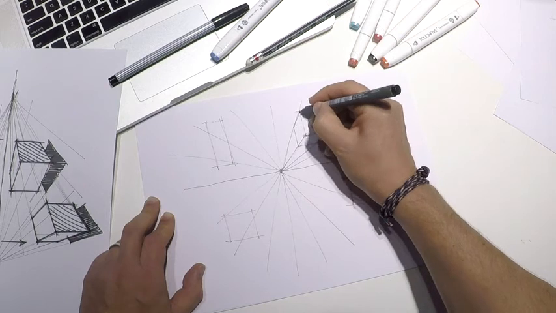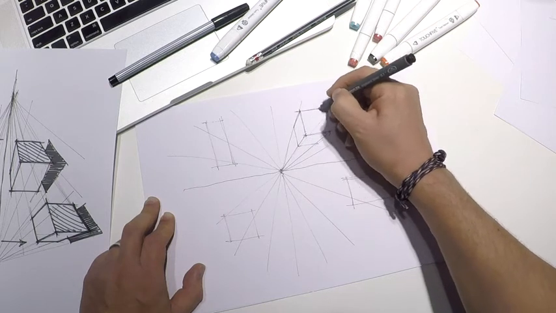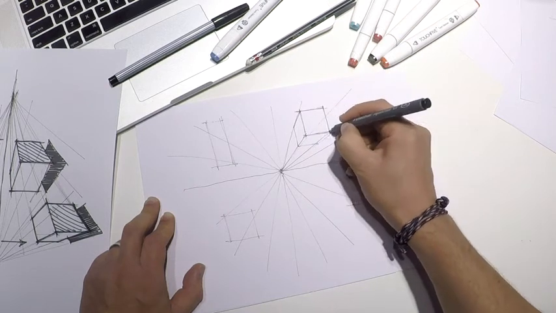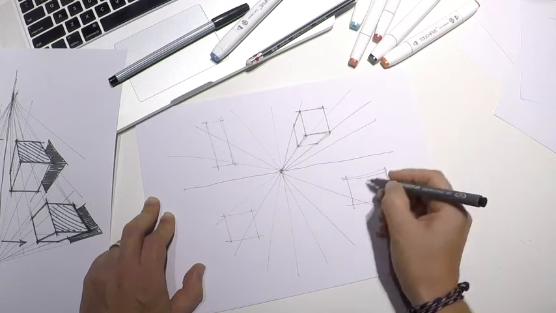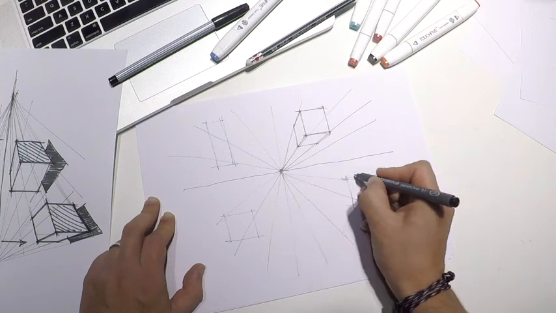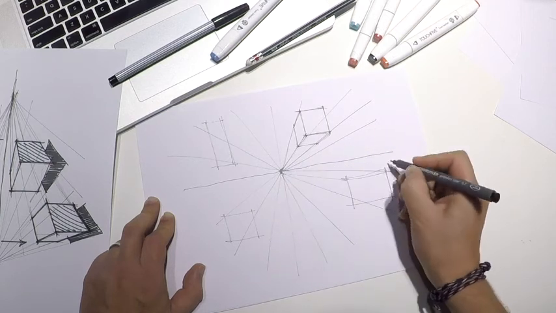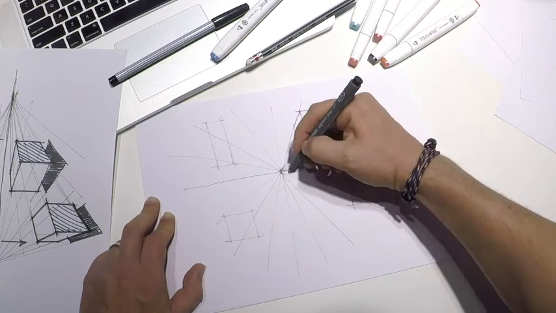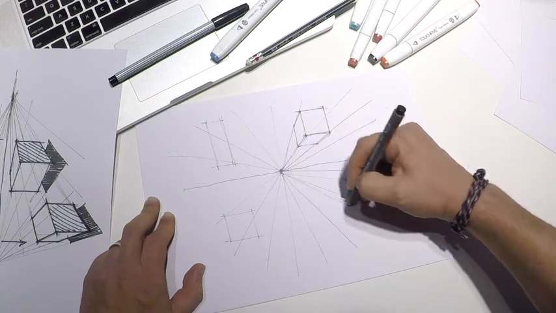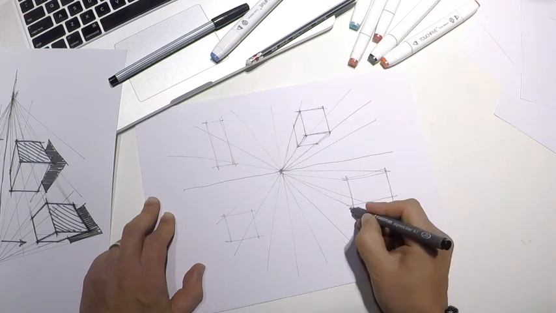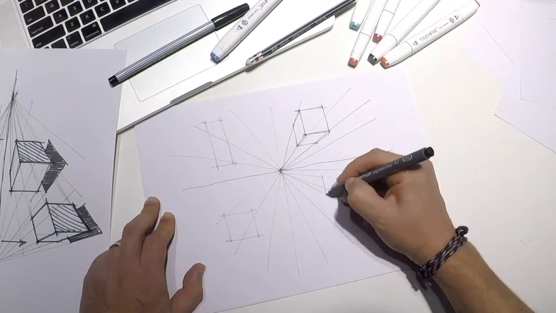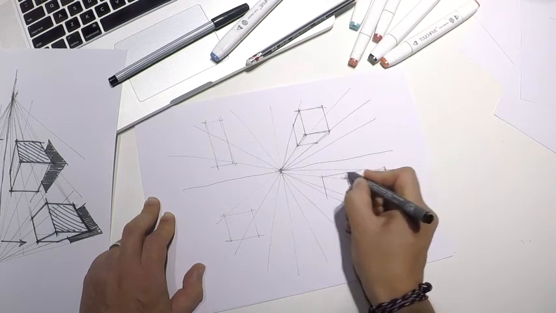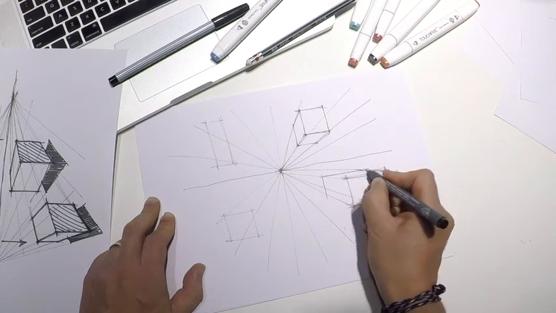As you can see, I just easily connect the corners of each shape, each square and rectangle, with this vanishing point somewhere on the horizon, and it helps me easily create my forms, my objects, with the one-point perspective in the space.